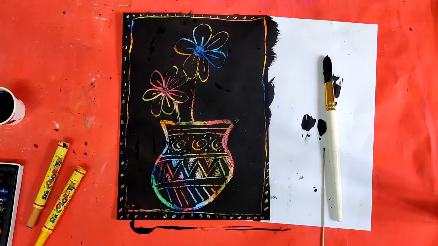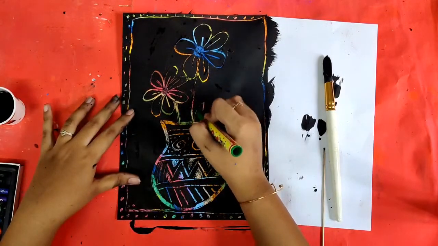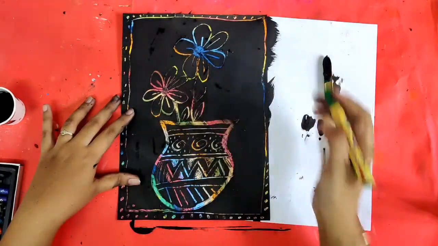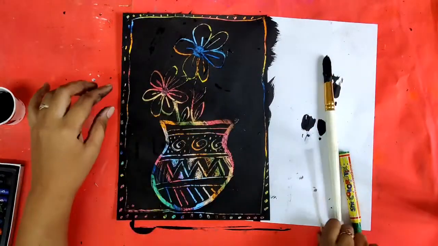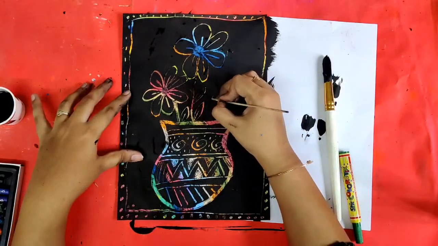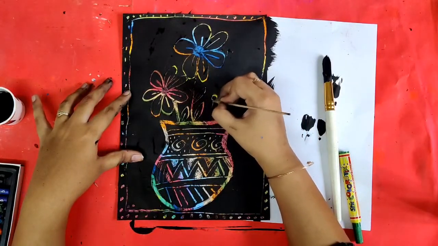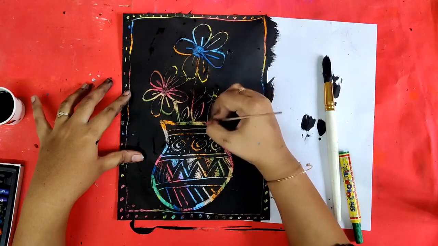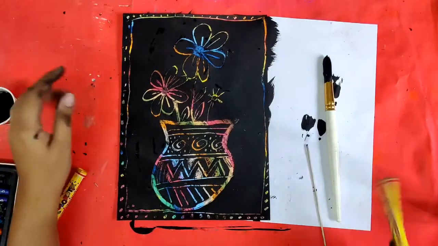Done, everybody? Super. If you want to make leaves, you can make leaves also. Okay, like this. And if you want to make small flowers over here, then you can make small flowers also. It's up to you. These are just the small flowers which I would like to make.